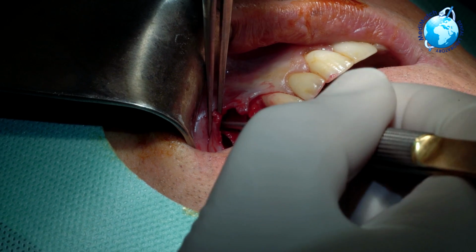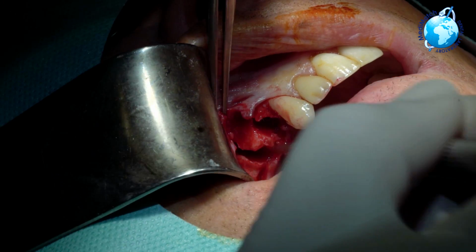You want a bite block? We can do with a bite block, that's fine. No, I think I'm okay.